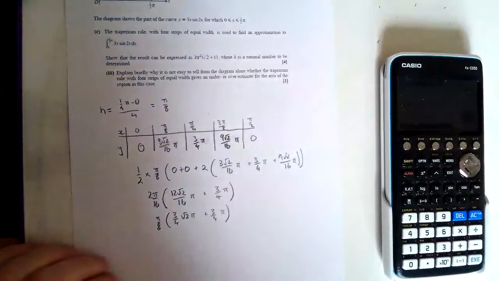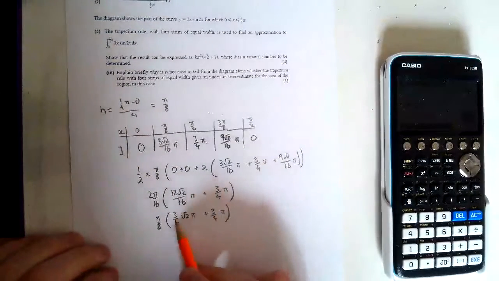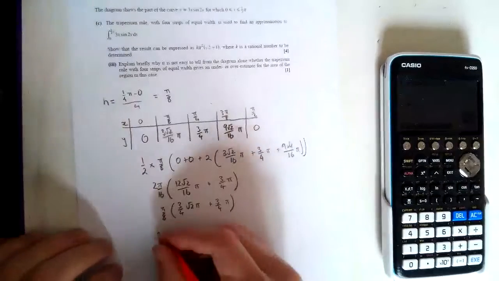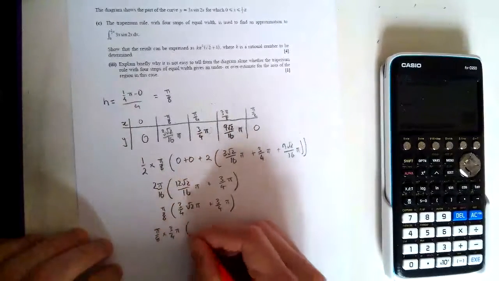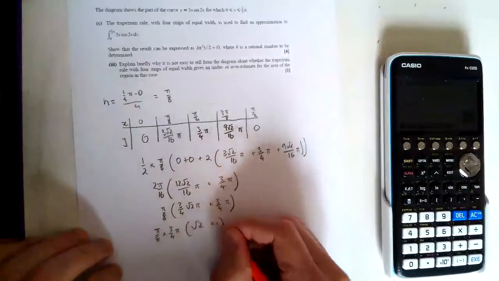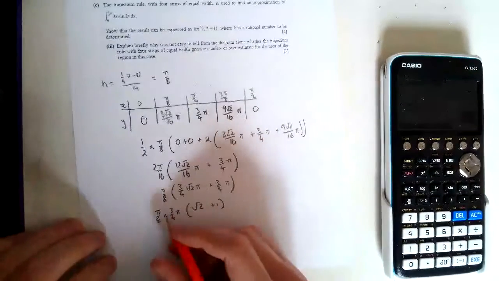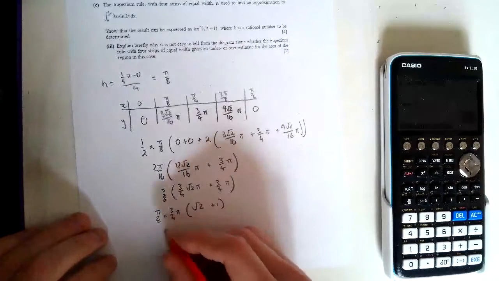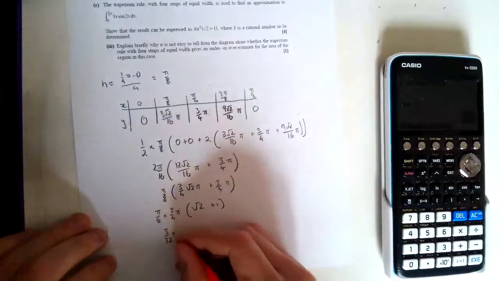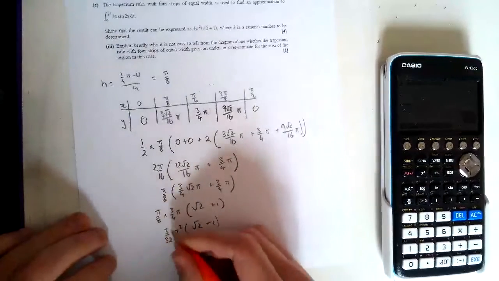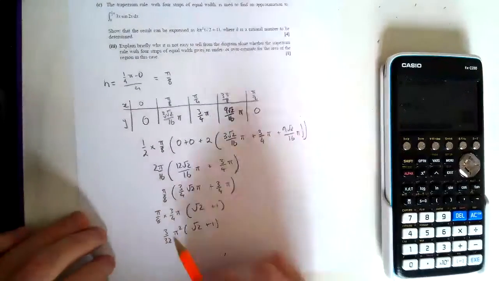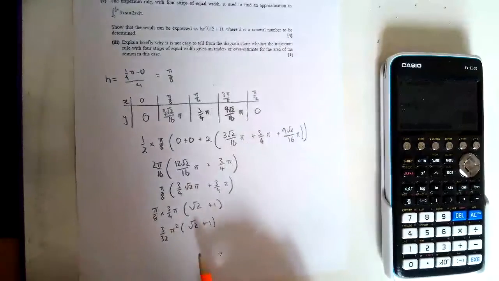Now that's nice, because then I can factorize out the 3 over 4 pi. So I get pi over 8 times 3 over 4 pi. And inside the bracket, I get root 2 add 1, which is what we wanted. And then I just get 3 over 32 pi squared, root 2 add 1. So my k, my rational number, is 3 over 32.